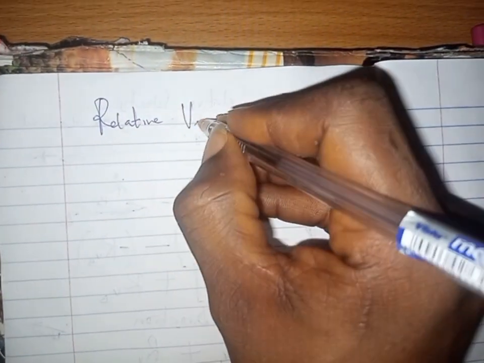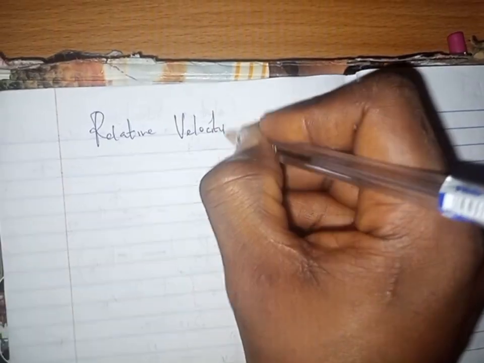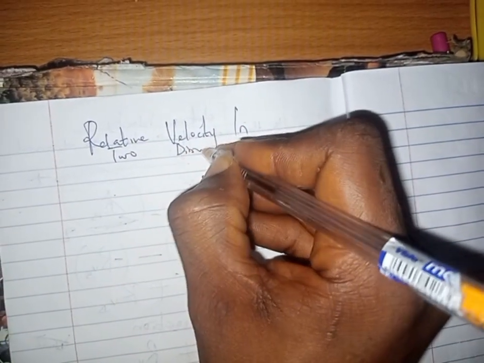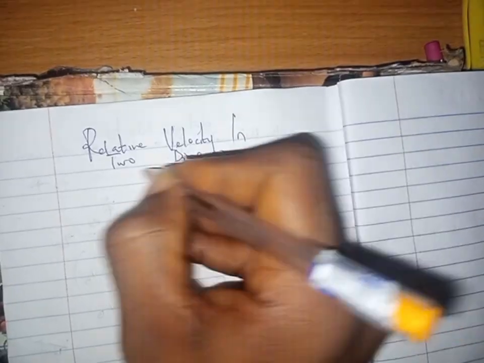In two dimensions now, a situation where, so, relative velocity in two dimensions. So in two dimensions now can be a case whereby you hear like a river.